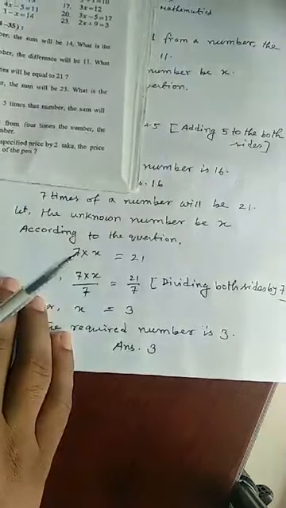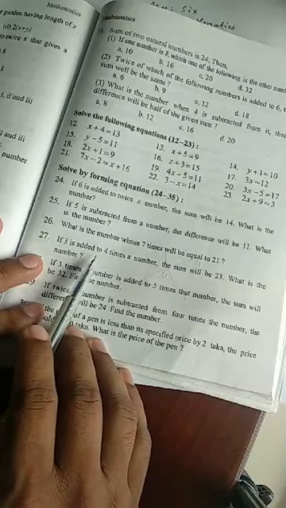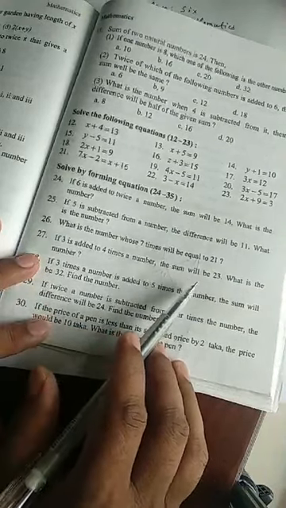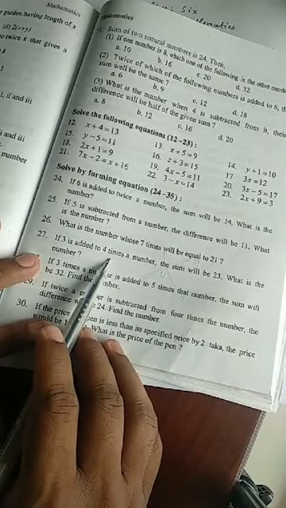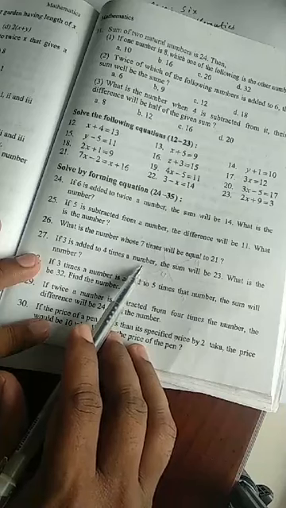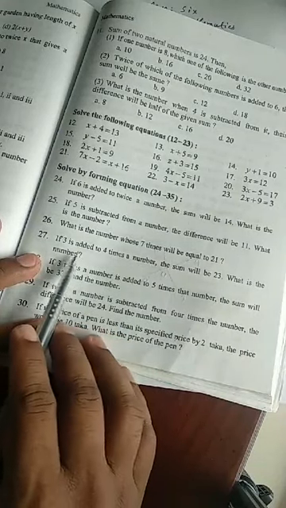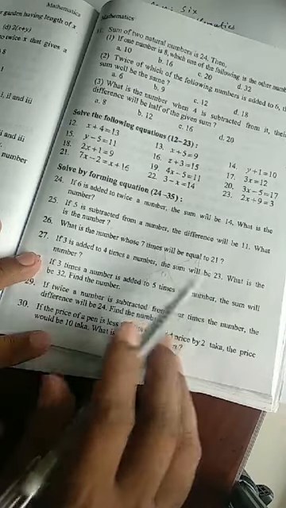Next, you see number 27. What is written here? If 3 is added to 4 times of a number, the sum will be 23. If 3 is added to 4 times of a number, that means the unknown number be x, 4 times of a number is 4x, and you have to add 3, that means 4x plus 3 equals 23.